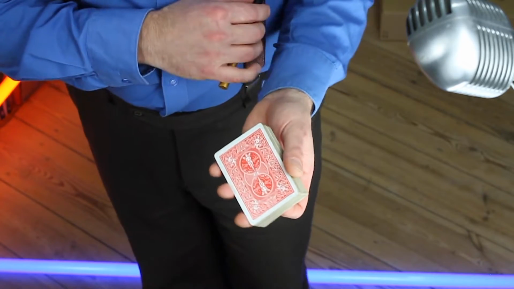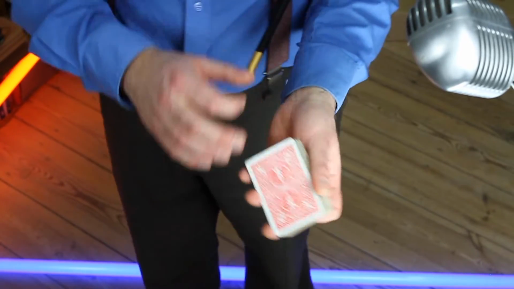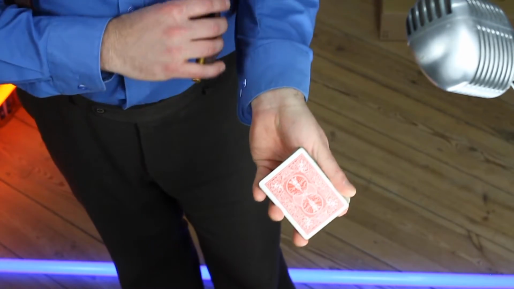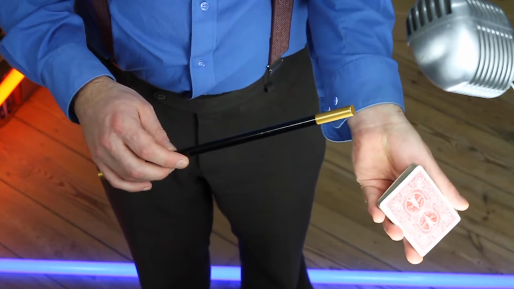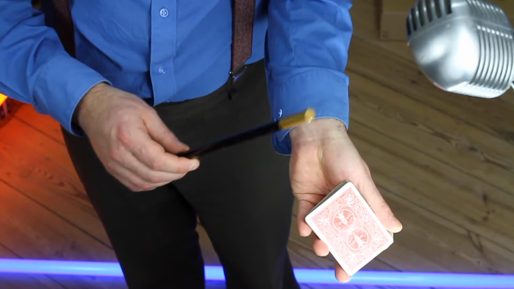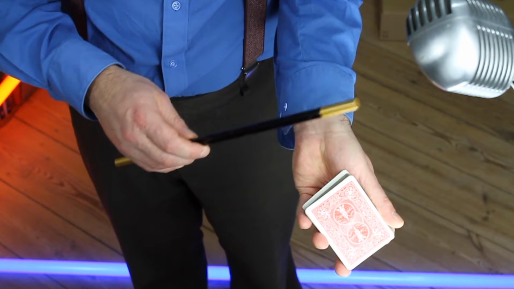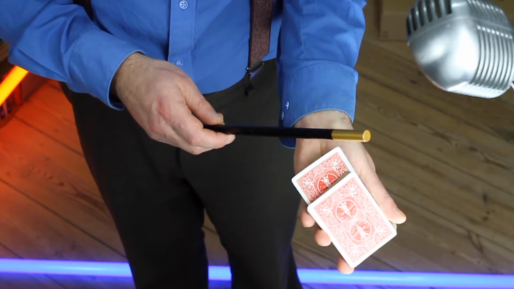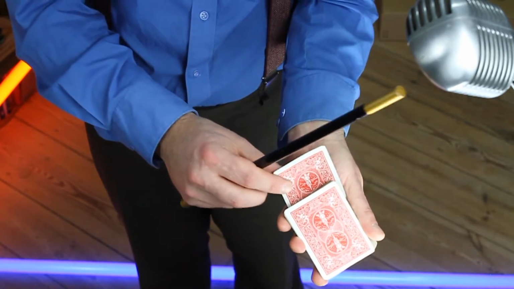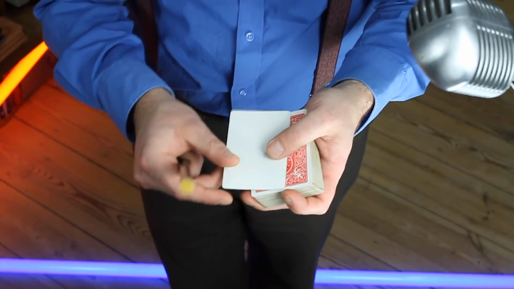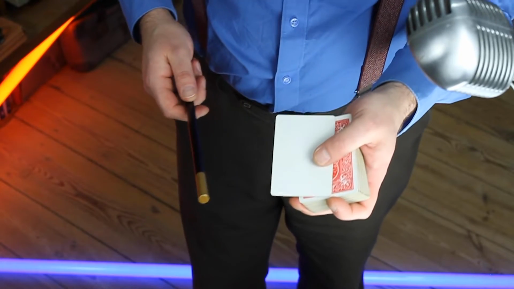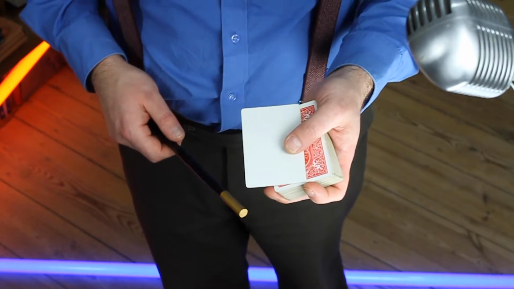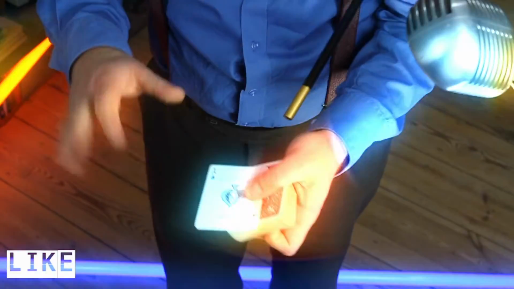And because it is such a difficult magical spell, I now need my magic wand to make this happen. As I start waving my magic wand, over the card starts rising from the center of the pack, just like that. Can you see that? And it is the ace. Oh, it's blank. Why is it blank? I guess my magic is weak. My magic is weak. All right, one more try here.